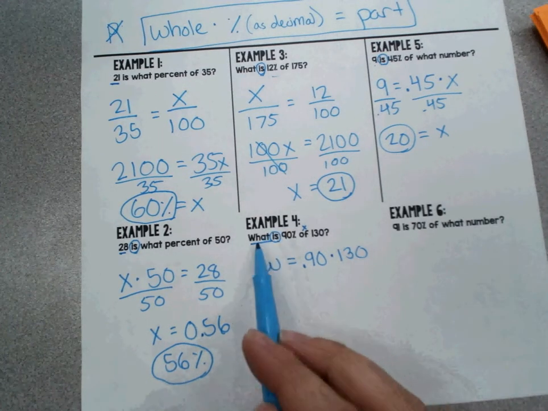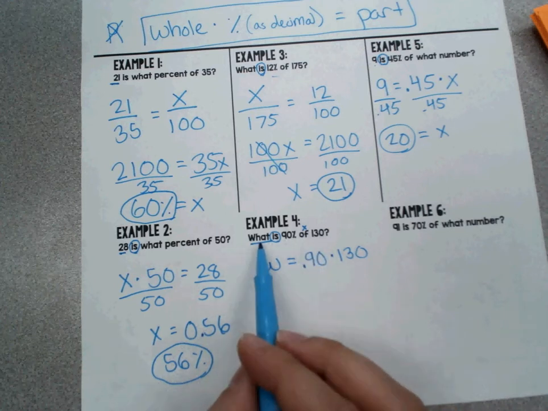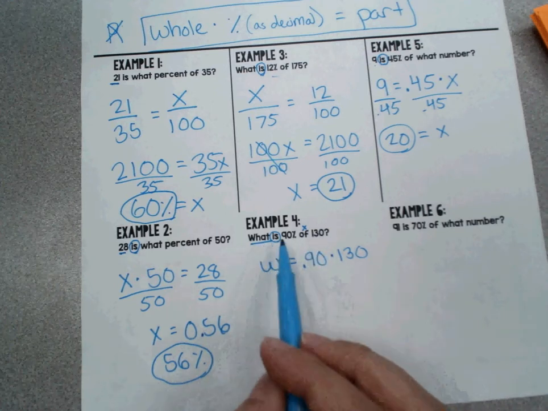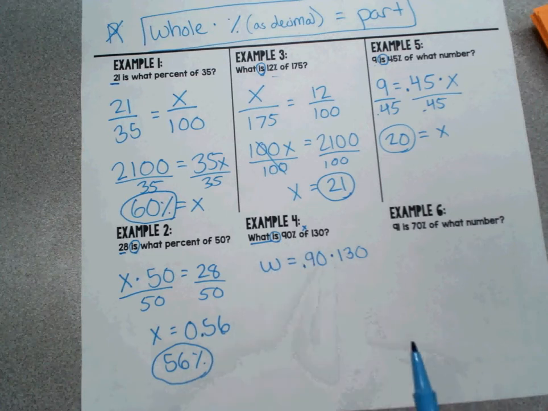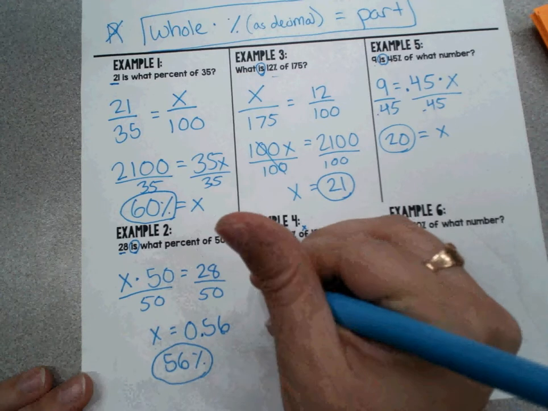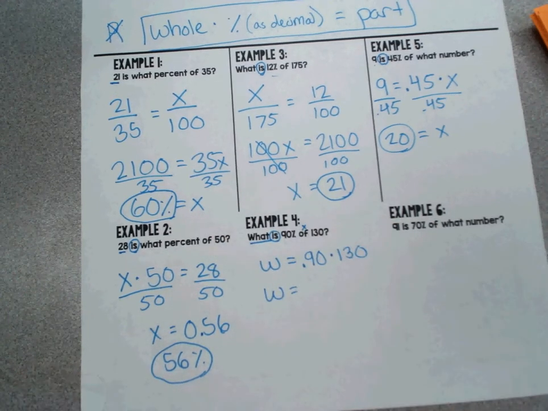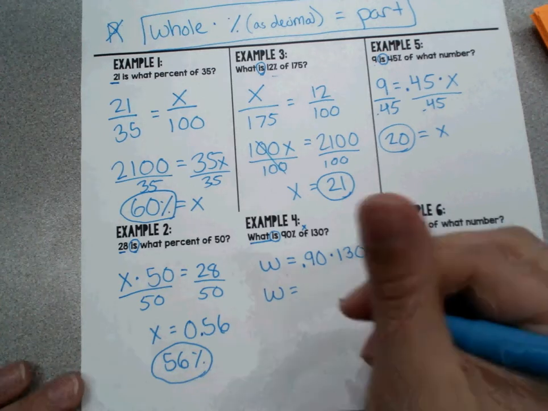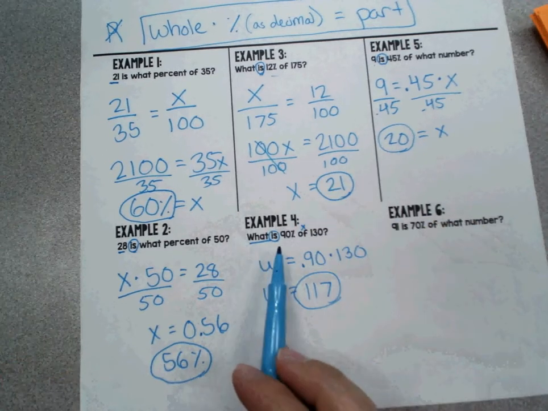So everything in these sentences has an operation. You have our numbers. If you don't know the number, it's a variable. Is translates to equal, and of translates to times. That's why I like these equations. They're a little bit simpler once you get the hang of it. So now just go from there. So we get w equals whatever 9/10 times 130 is. When we do that, we end up getting 117. So that tells us 117 is 90% of 130.